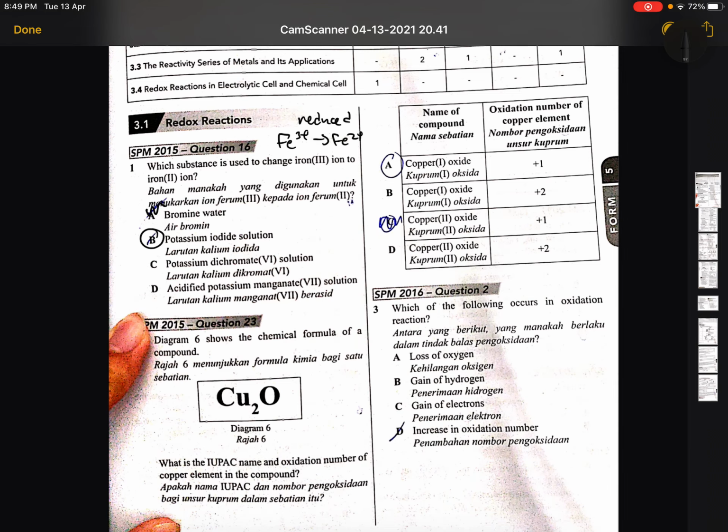So you have to know some of the reducing agents and some of the oxidizing agents. For example, oxidizing agents include potassium dichromate and potassium manganate, both acidified, chlorine and bromine water, iron 3 chloride, FeCl3, and hydrogen peroxide, H2O2. Reducing agents include potassium iodide and potassium bromide, as well as iron sulfate, zinc, or any other reactive metal such as magnesium.